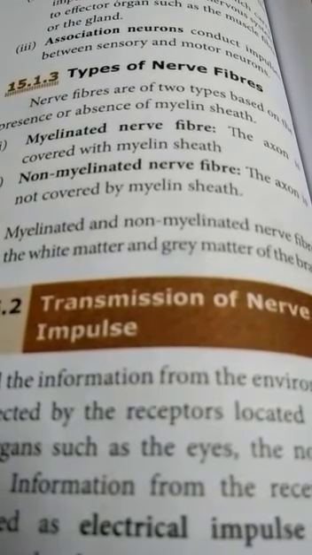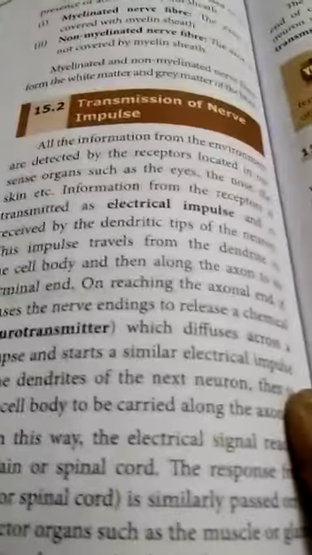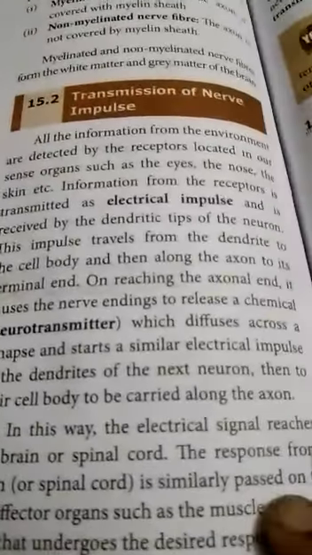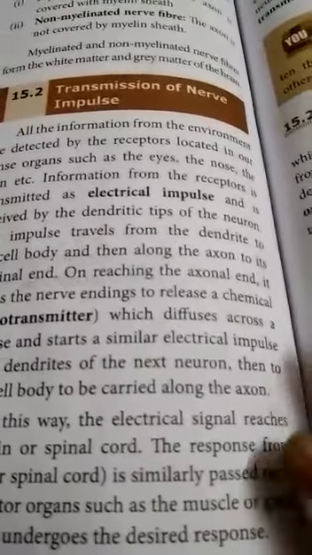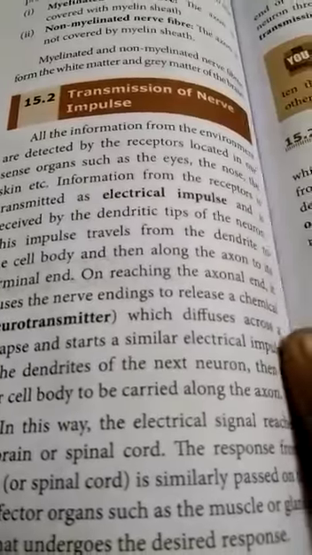This is non-present, that means this is white matter. This is gray matter. Okay, so next we are going to study the transmission of impulse. How is the impulse transmitted? Transmission occurs between an axon and a dendrite. That's the example given to you.